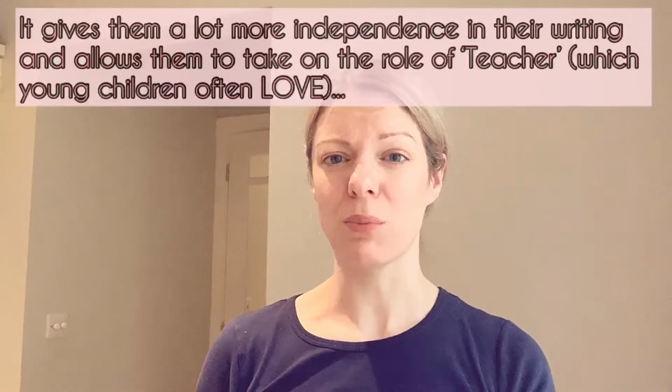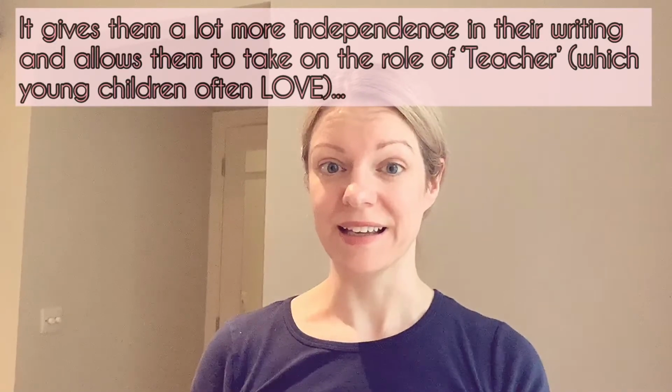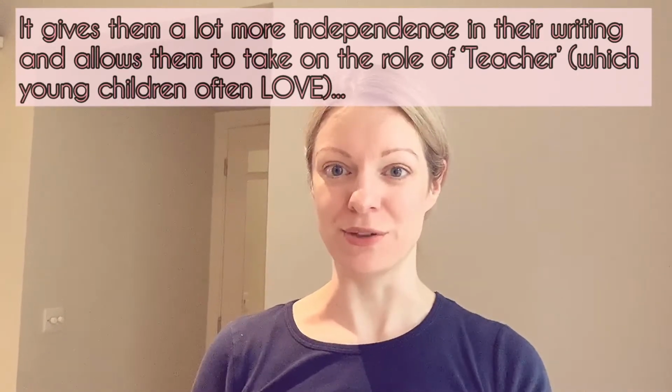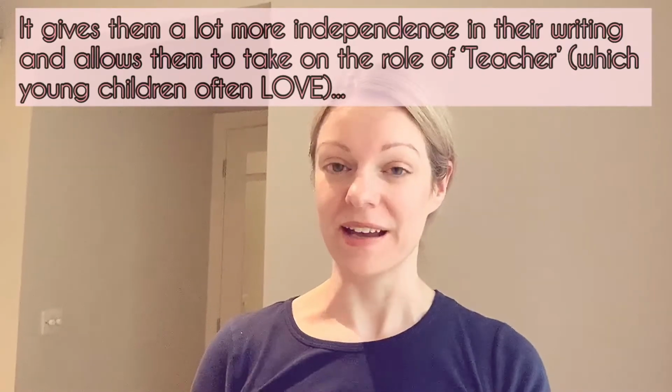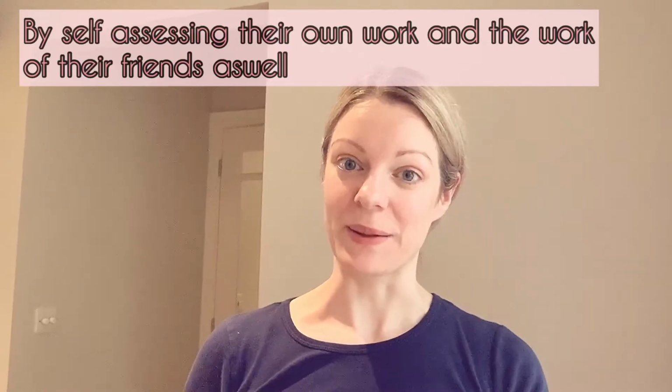So it gives them a lot more independence in their learning, in their writing, and it also gives them the opportunity to take on the role of teacher by self-assessing their own work and the work of their friends as well.